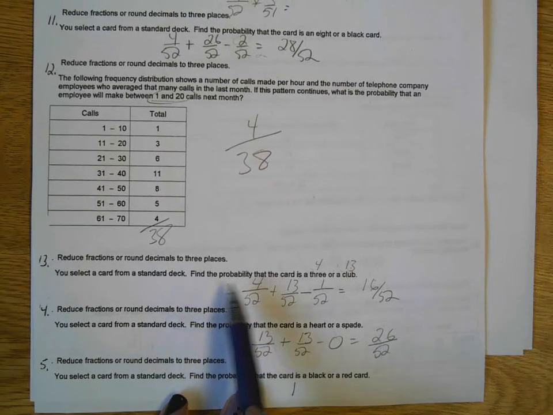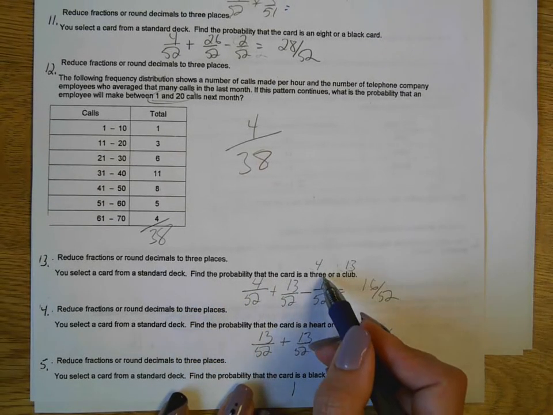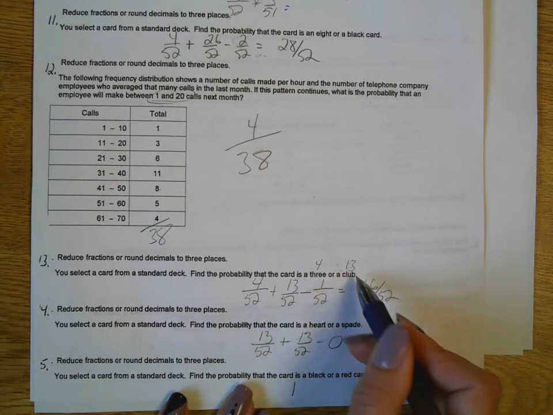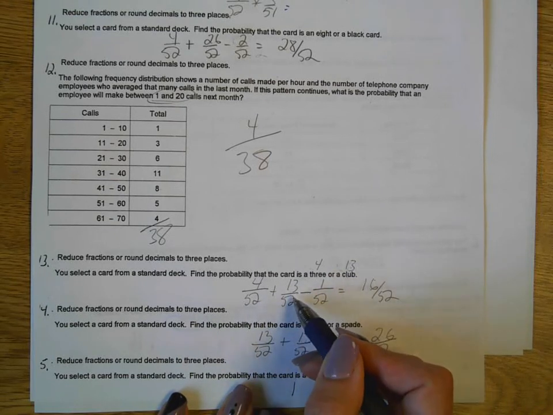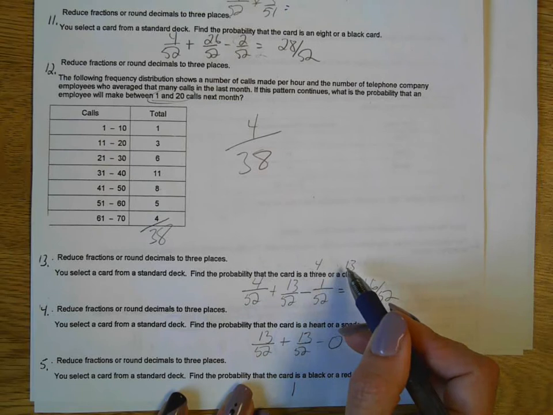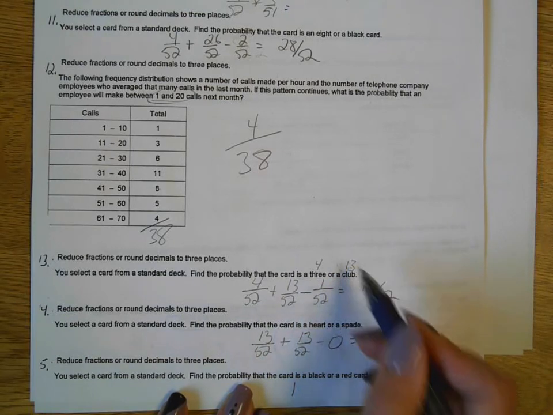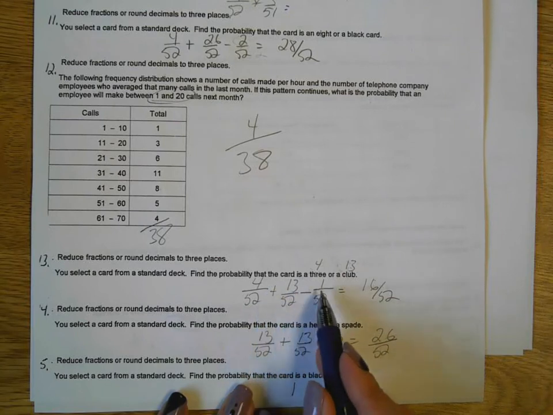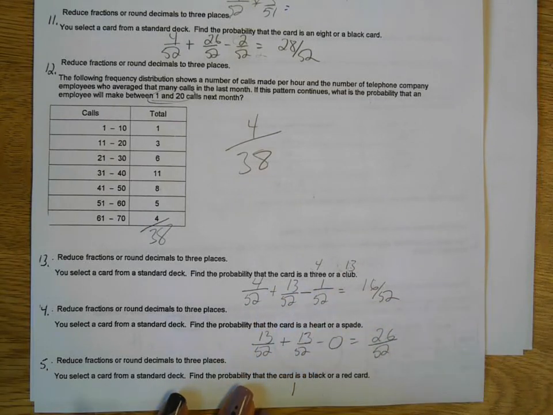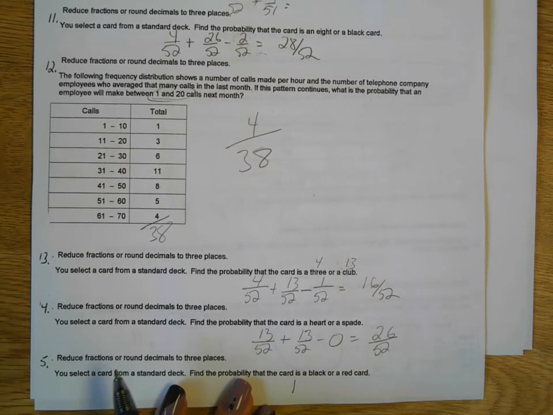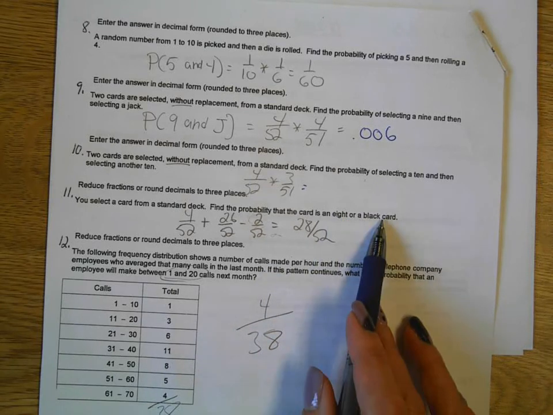13, you select a card, find that the card is a 3. How many 3s are in the deck? 4. How many clubs are in the deck? 13. How many 3s are also clubs? Oh, double counted. So that means not mutually exclusive. Always think when you add, do I have to subtract anything? Only when you add do you have to worry about that? Yes. Same thing for 11? Yep. How many 8s are also black? 2 of them.